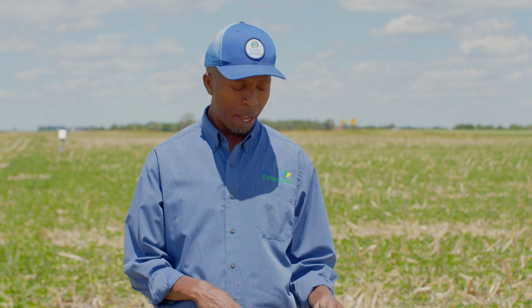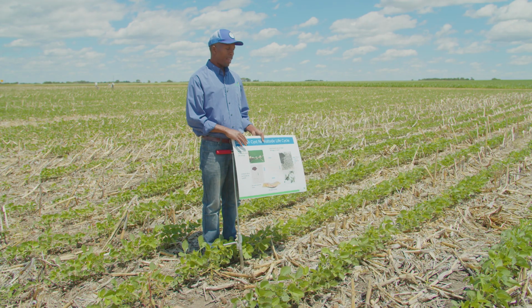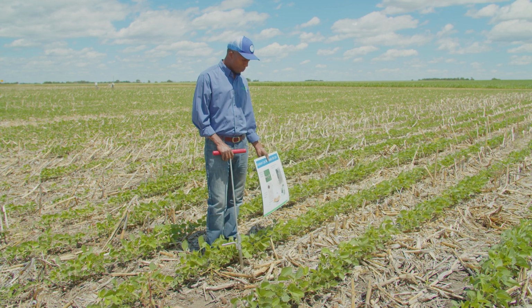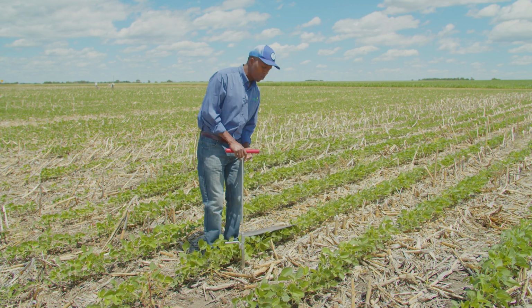The best, most accurate way is to send your soil in the lab, and then a cyst test can be done on the soil. So one way to do that is to use a soil probe.